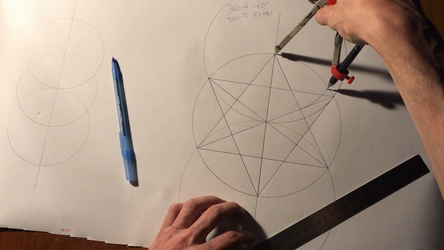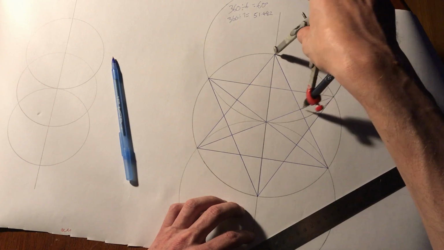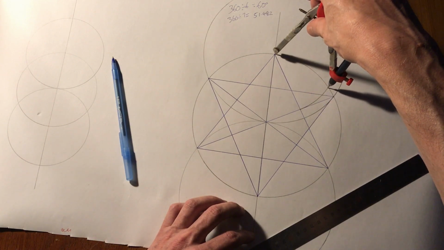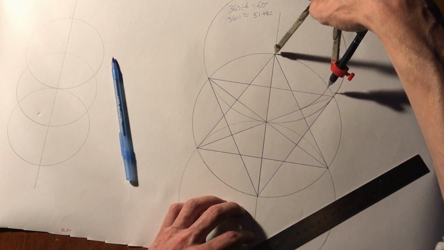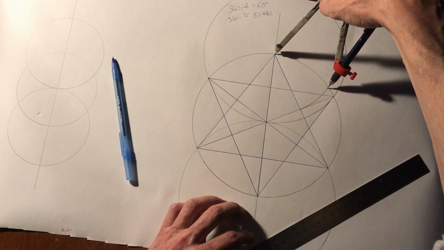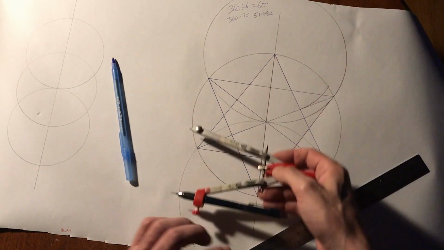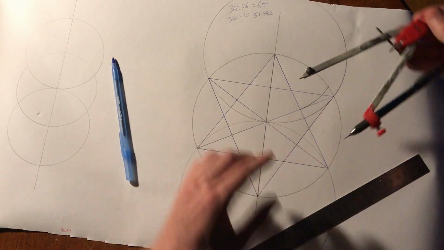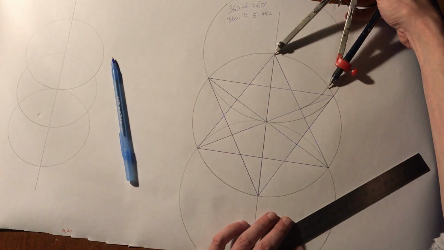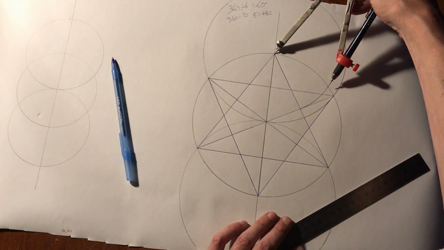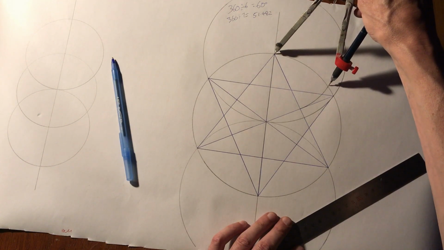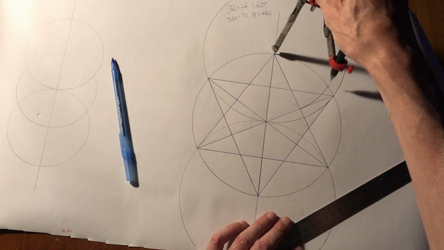Okay, now I just need to draw that section of arc so that it touches the circle. Now that distance will give me something very close to 1/7 of the circle.